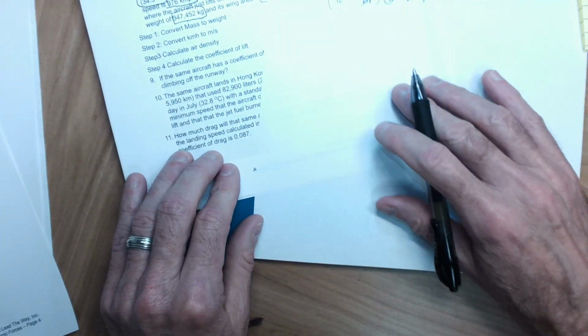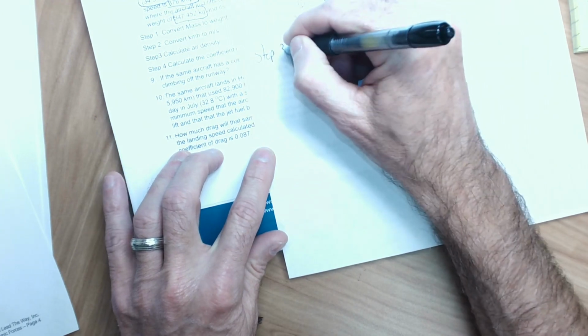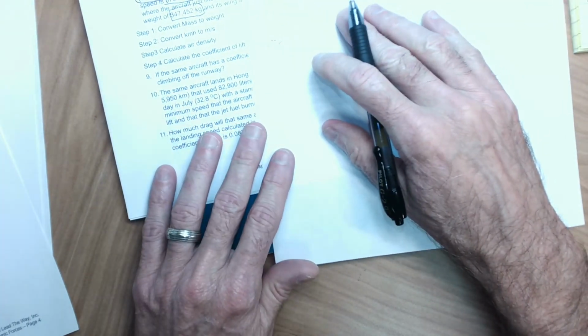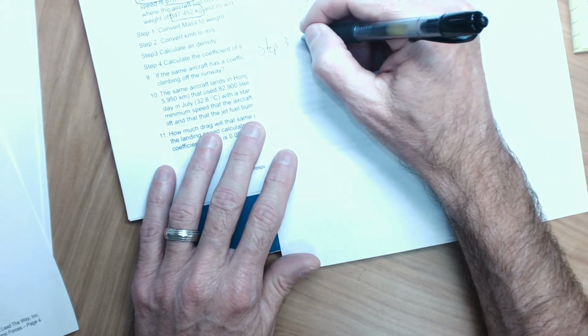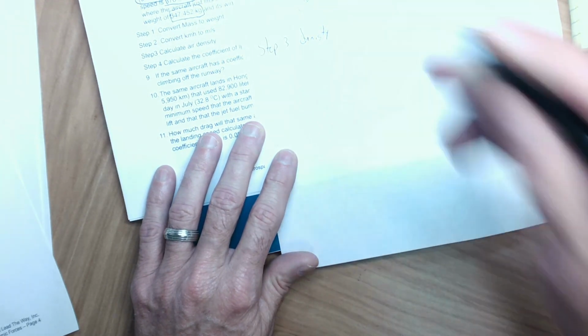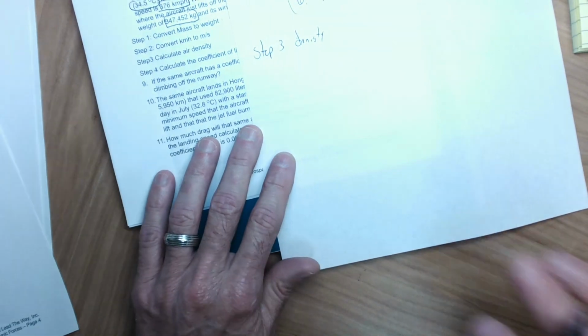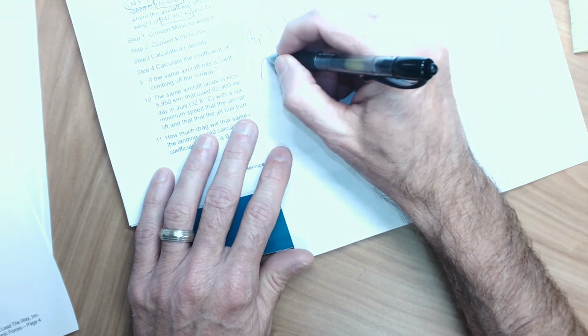Step 3. We need to calculate the density of our air. So we need our formula for density. All right. So here's what we know. Our formula for density, I'm going to try and do my crazy little P right there.